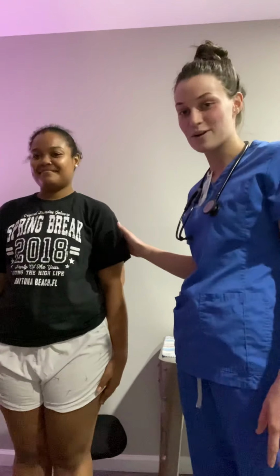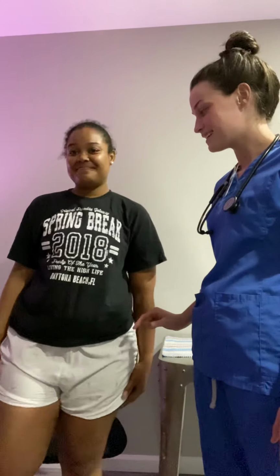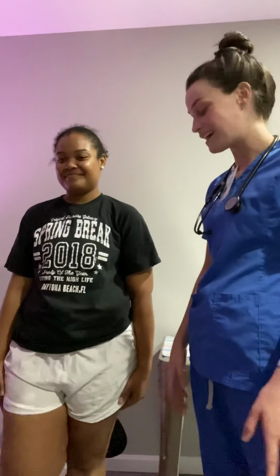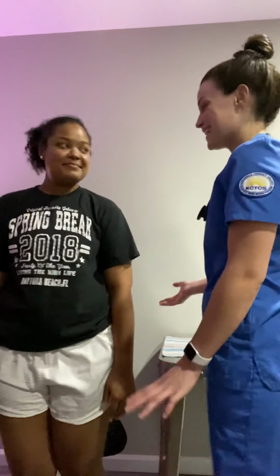Yeah, she's going to keep her arms down for this one, and she's going to raise up one leg, and she can do that pretty well, and then raise the other leg, and she does that pretty well too. So her neurological seems great. Okay, you can have a seat.